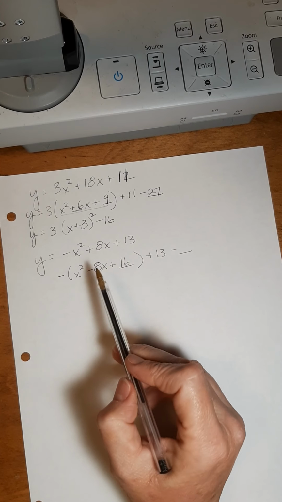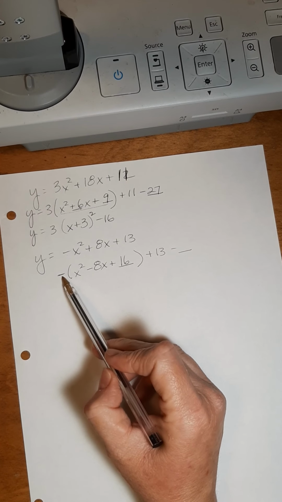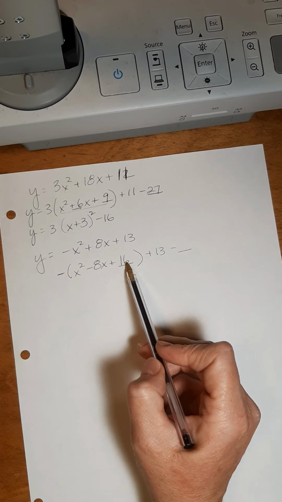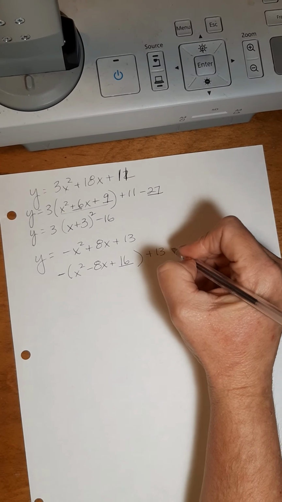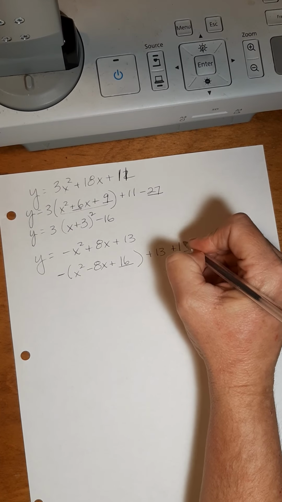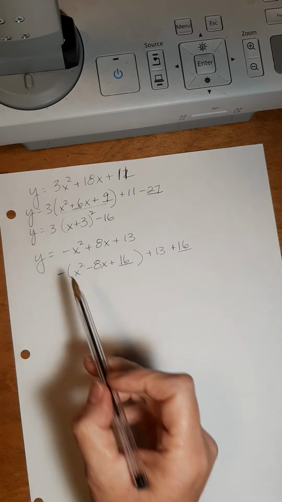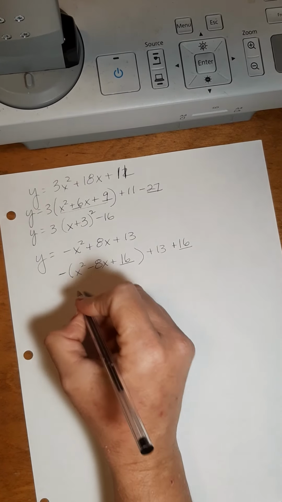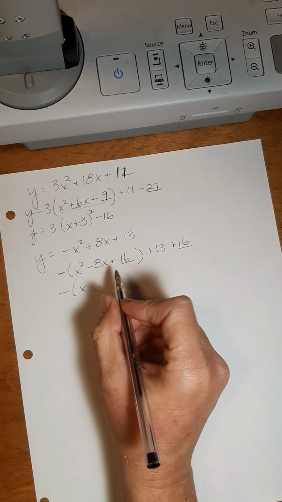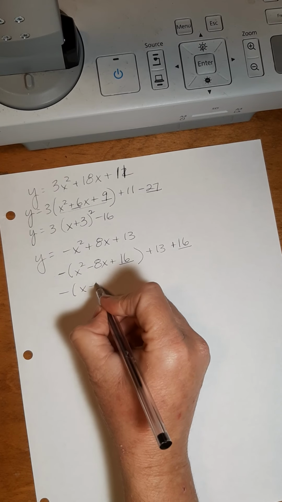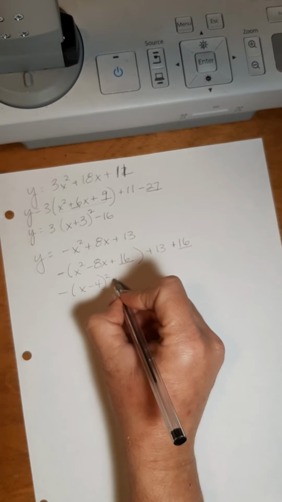But notice how this, we actually added -16. So that means we need to add +16. So in other words, if there's a negative, you're always going to add the blank. This divided by 2, negative 4, plus 29.